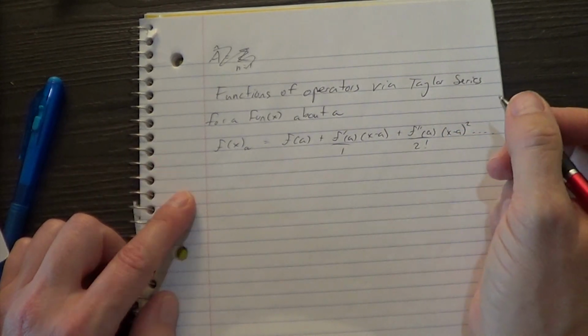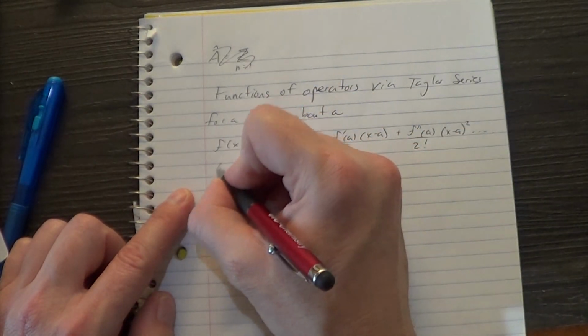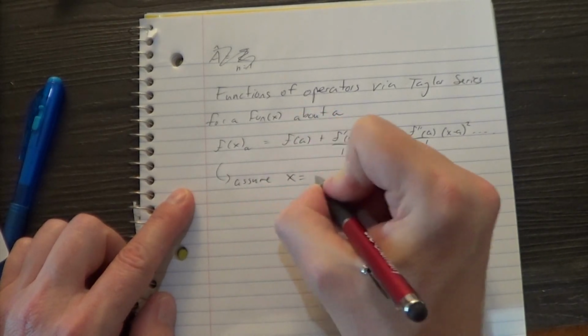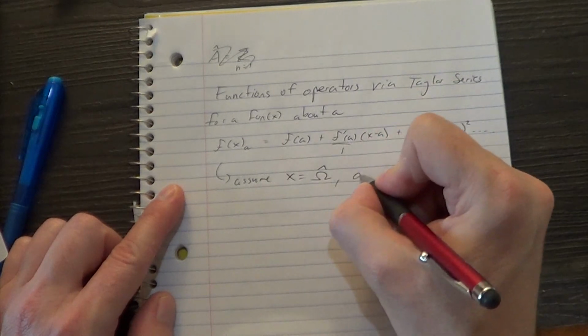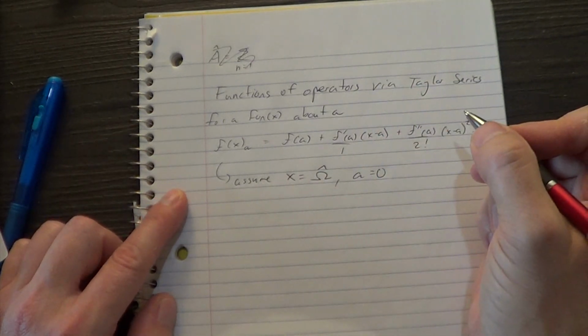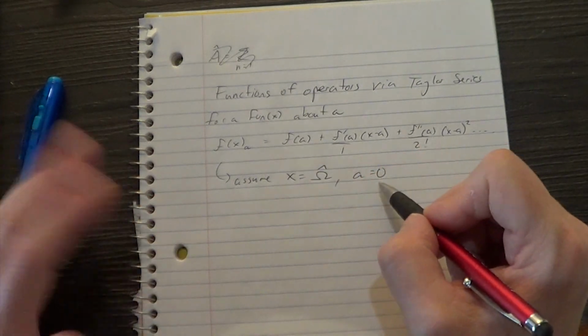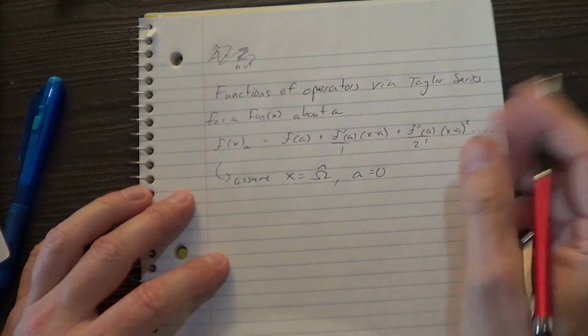Again, from what, middle school? When did you learn that, middle school? Okay, now here's what you do. Assume x is your operator. I'm going back to my generic little gamma there. And of course you're centered about 0. This is like a displacement. Well, we're not going to displace the operator from itself, so we just call it 0.